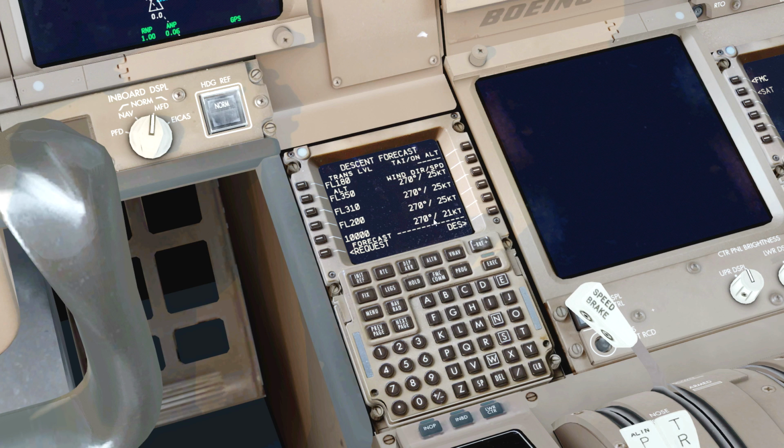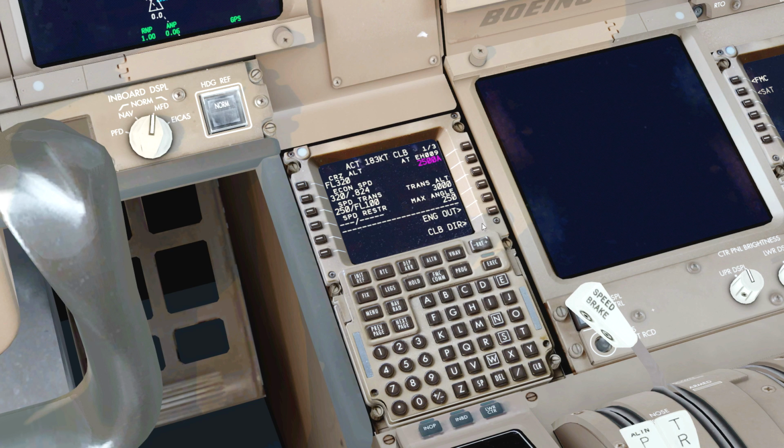I'm not running Active Sky at the moment, but anyway, if you use this you'll be able to actually load accurate real-time data at the different waypoints using the legs page in the route data section, and also for the descent phase at the different altitudes. So very useful. In the Boeing 737 you would have to enter that all manually, but in this FMC it's all loaded through the ACARS system.